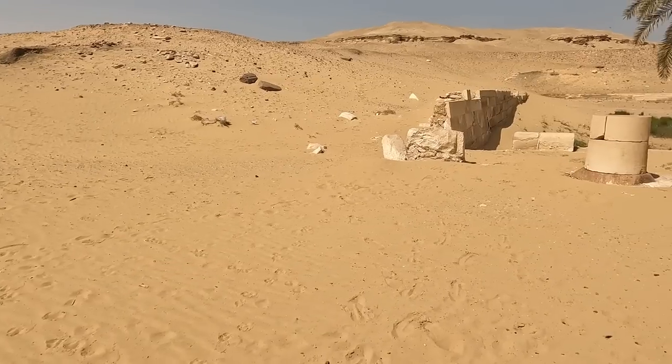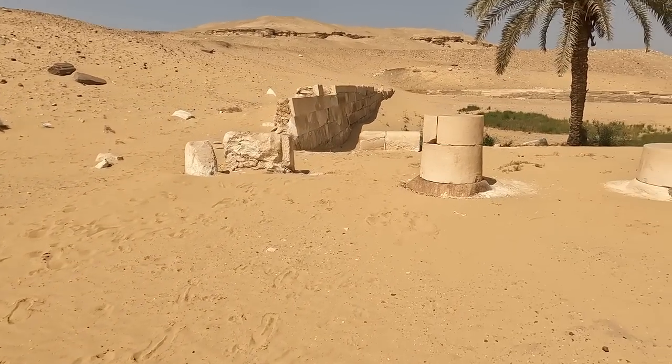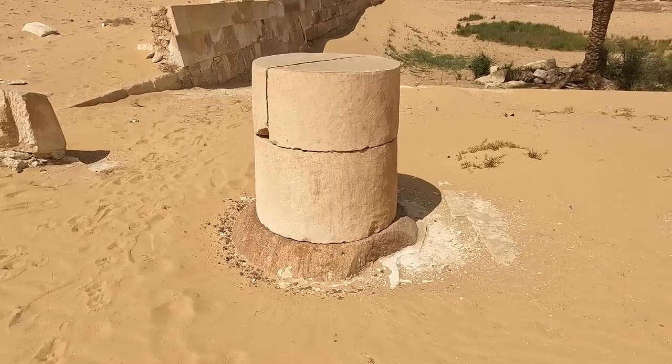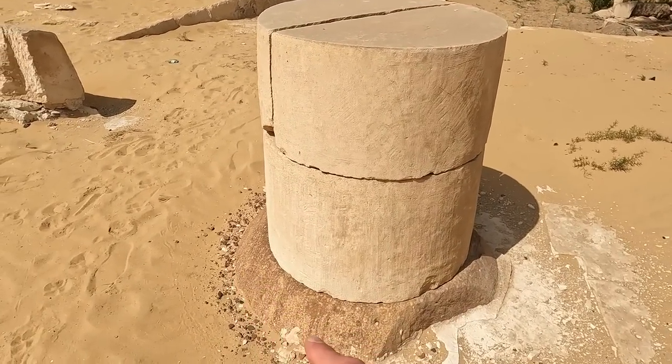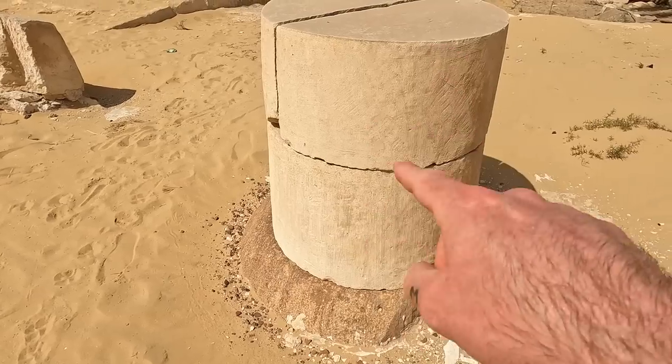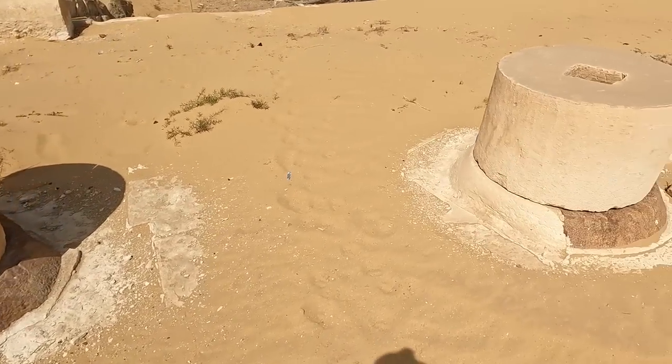Also see over here, there are some column or pillar bases made from red quartzite here. Modern restoration of these columns.